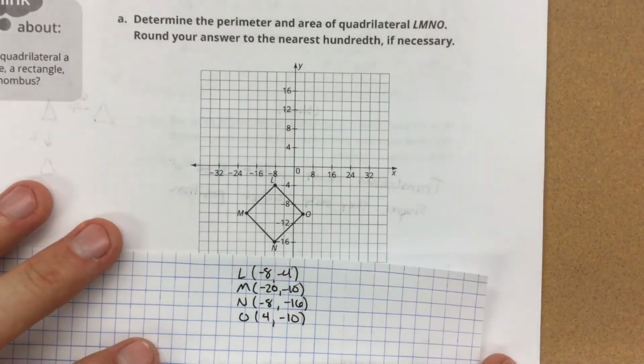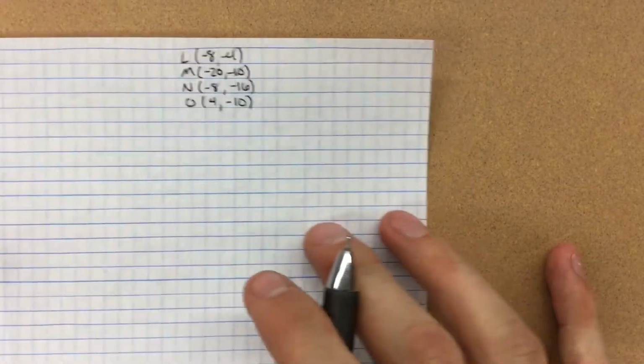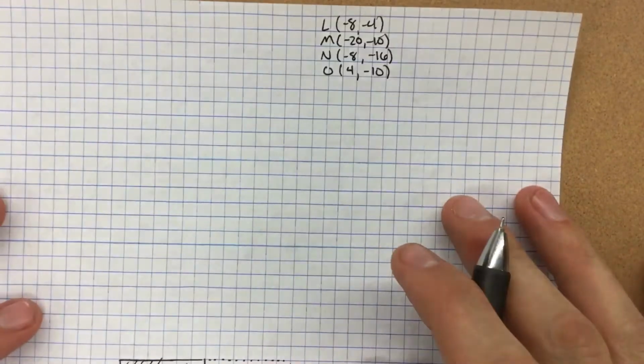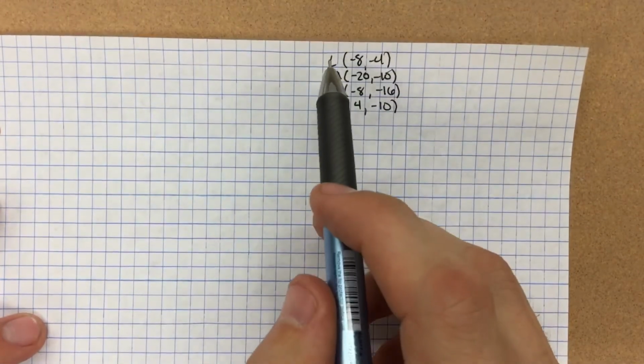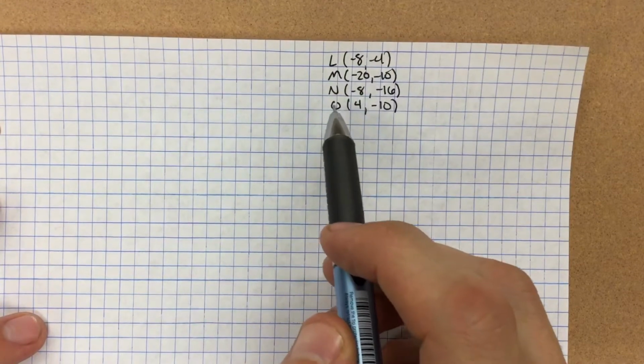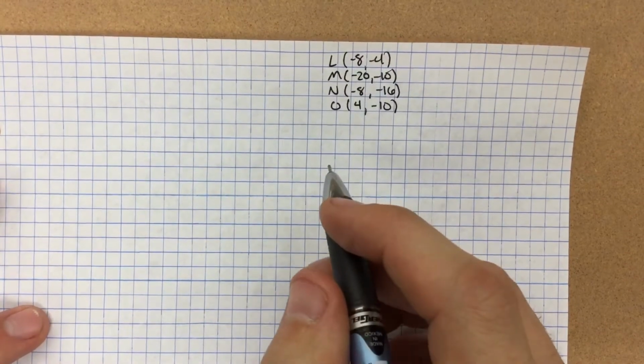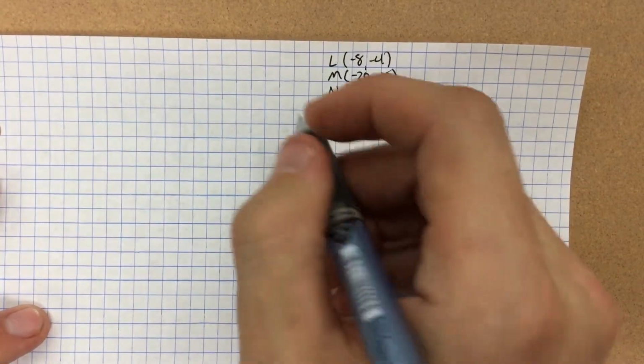All right, so now I'm just gonna move this shape out of here, and we're gonna do some distance formula, okay? I didn't give myself a ton of room, here we go. Okay, so we need to know the length of all 4 of these sides, our 4 sides being LM, MN, NO, and OL.